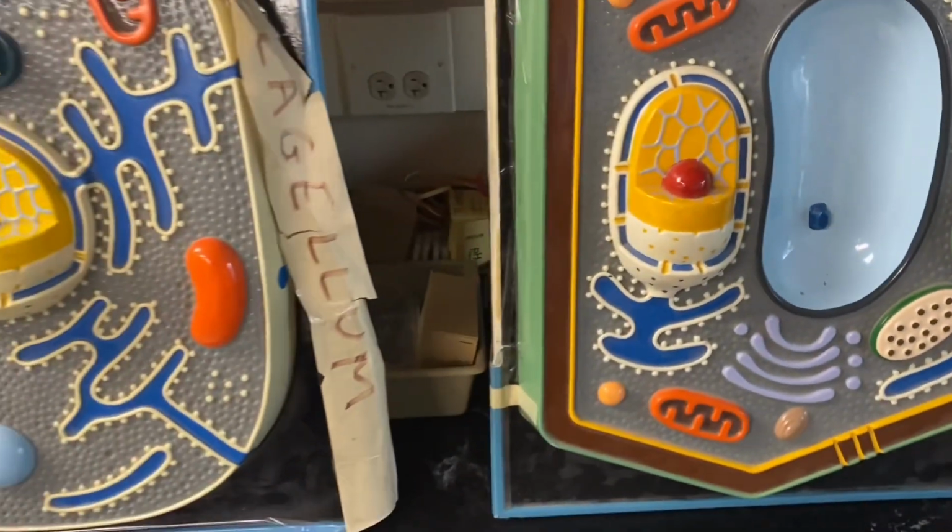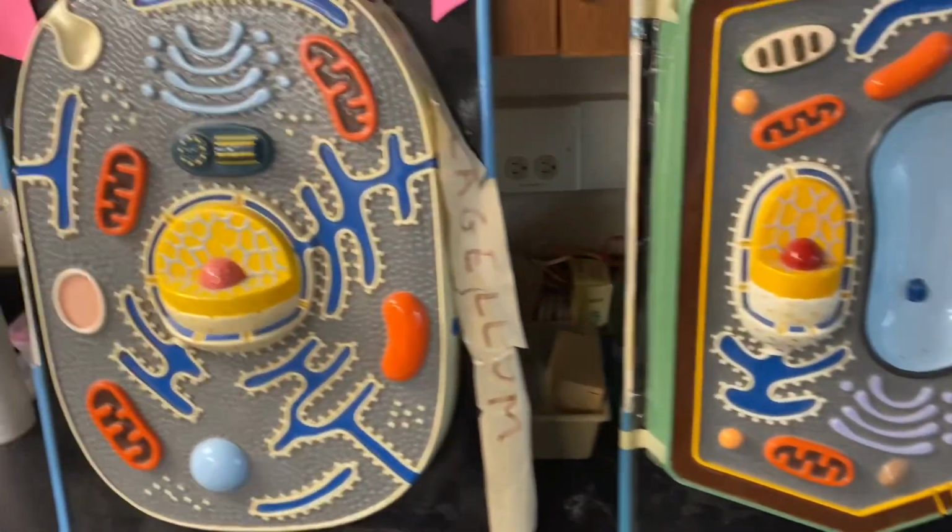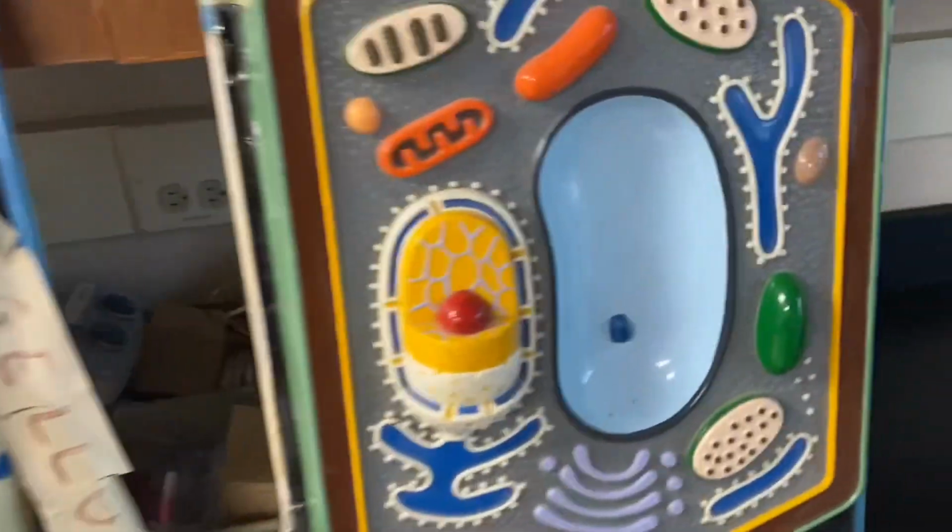But alas, they also are different from each other. In fact, there's a number of differences. I mean, look at the size of that vacuole. This giant, it's almost like a swimming pool. Connie's vacuoles are teeny.